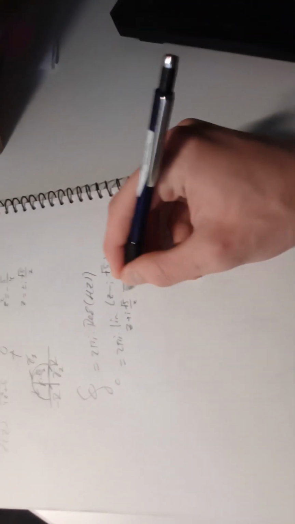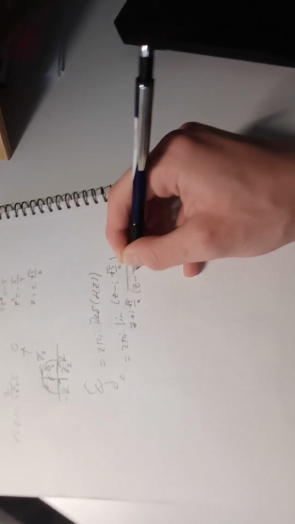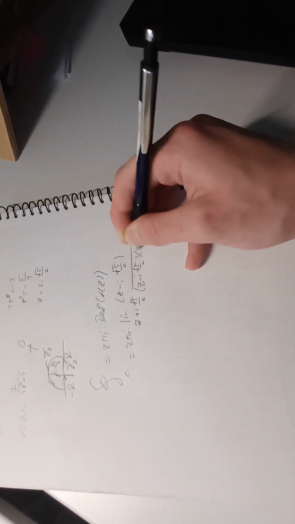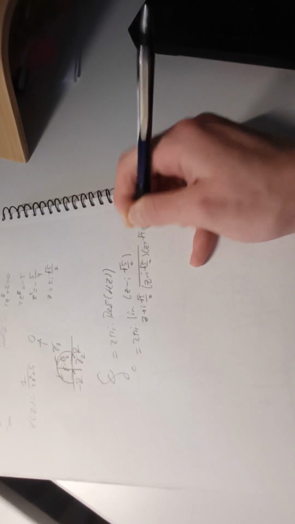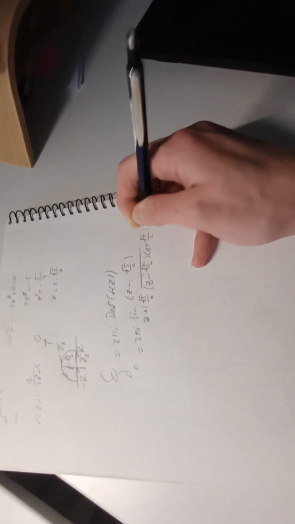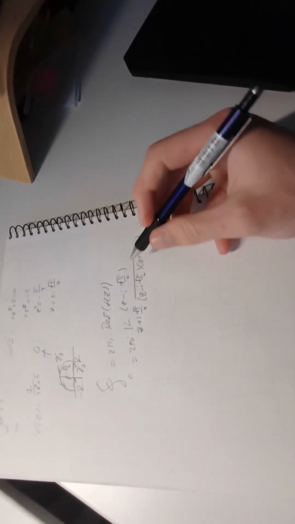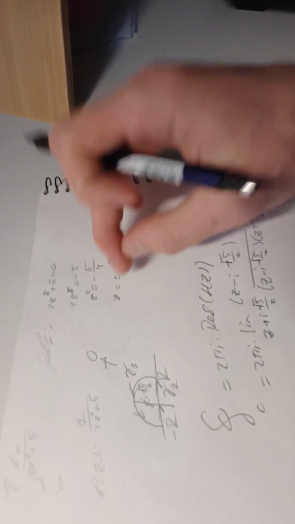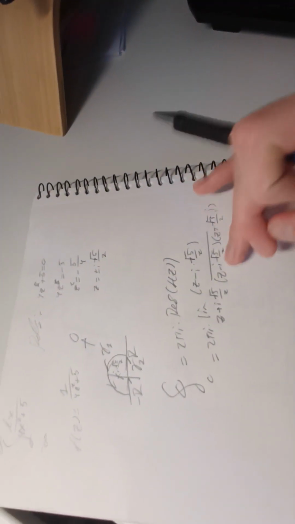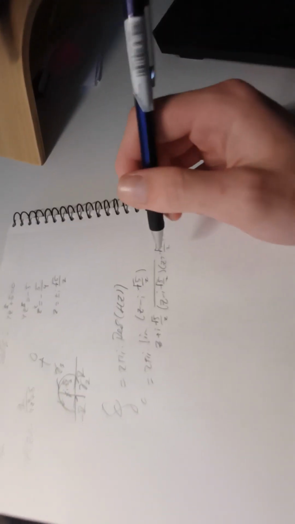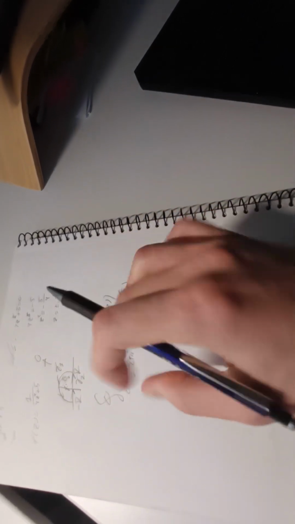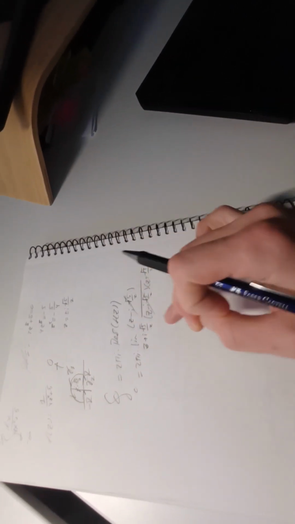And at the bottom we have z minus i times square root of 5 over 2 and z plus square root of 5 over 2 times i. Doesn't matter if you put it the other way. And this works because we have plus and minus, and those are the poles. Okay, so now these cancel, and we can replace z with i times square root of 5 over 2.